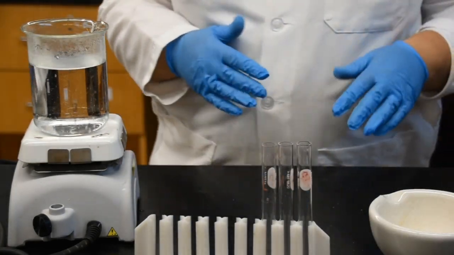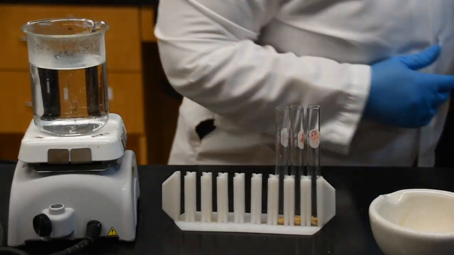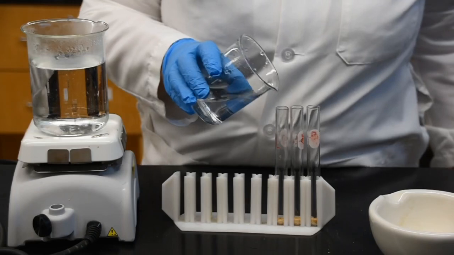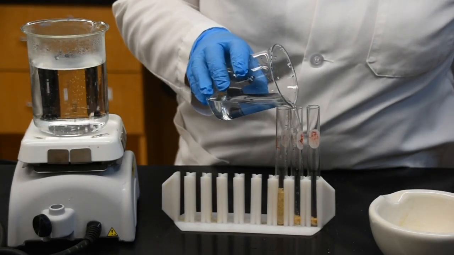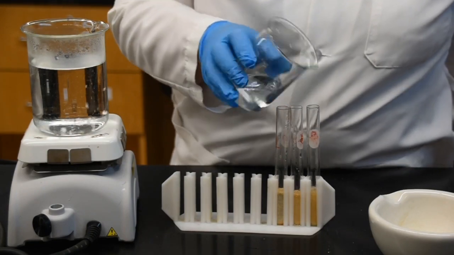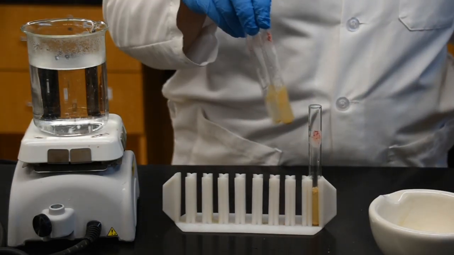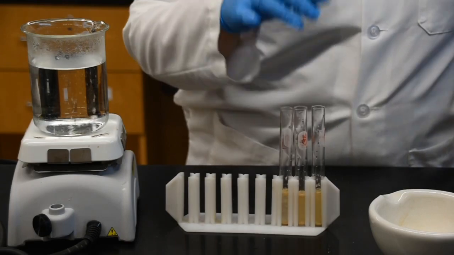Now, before I add my solutions, I do need to add a little bit of water. The water is not essential, guys. It's just for something to wet your sample and make it easier for you to mix your sample with your solution. So again, the amount of water is not as essential for you to know. So here I'm going to mix my sample, make sure that it's properly mixed.